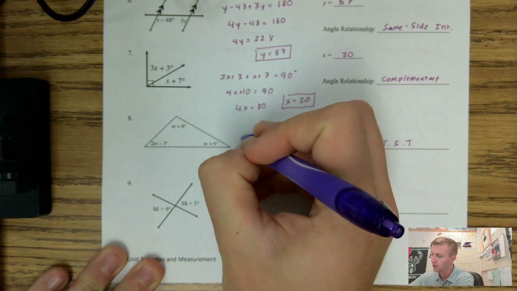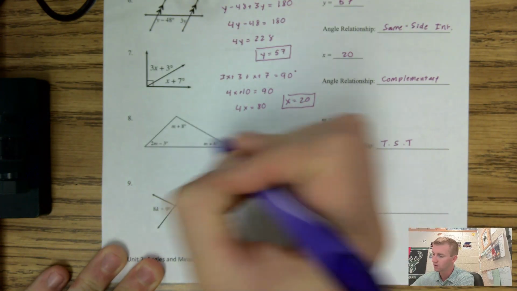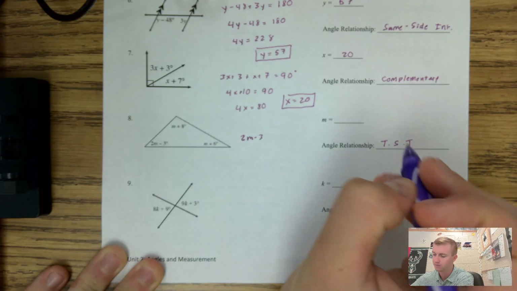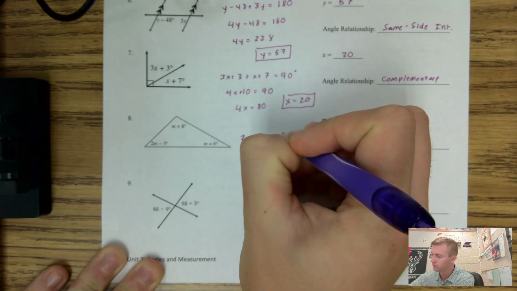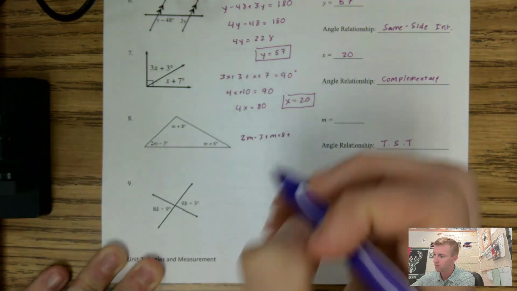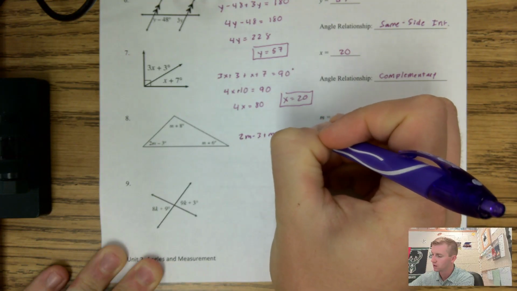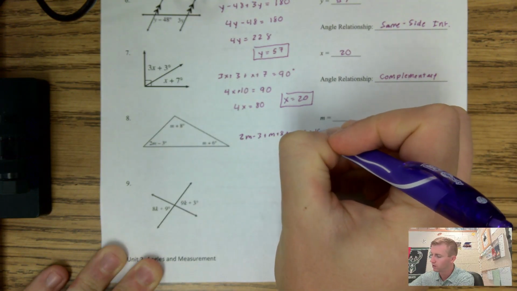So I'm going to start. I'm going to have 2m minus 3, just in the bottom left corner here. Then I have the value of m plus 8 kind of at the top. And then plus the value of bottom right, which is m plus 6, all equal to the value of 180 degrees.